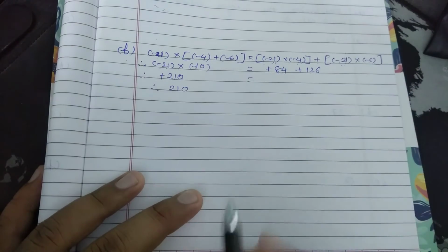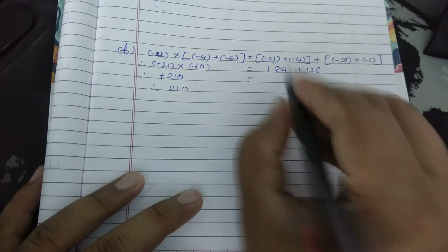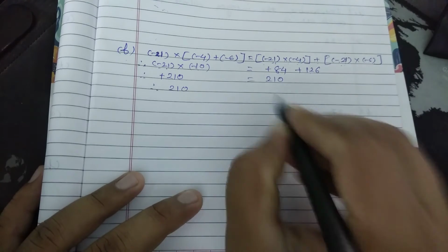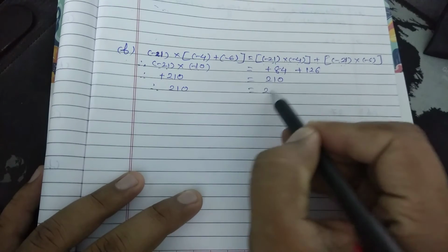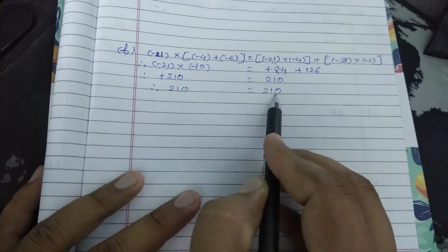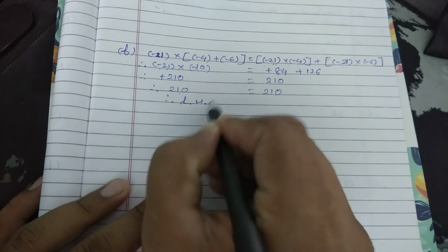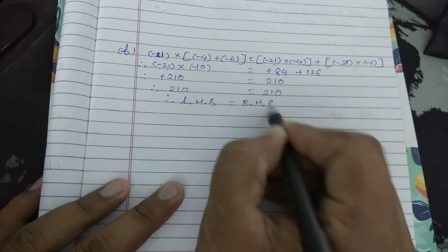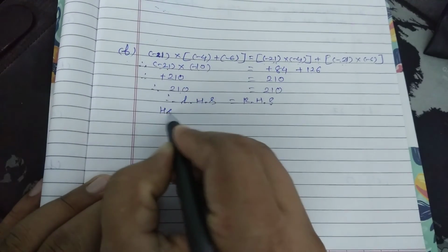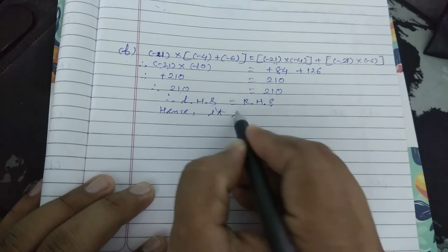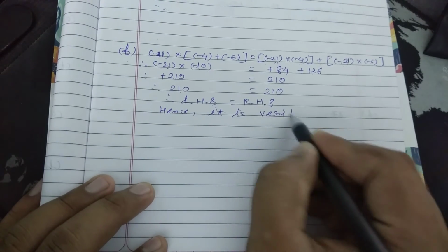So 84 plus 126 gives 210. Here we get 210 and 210 the same, so LHS is equal to RHS, and hence it is verified.